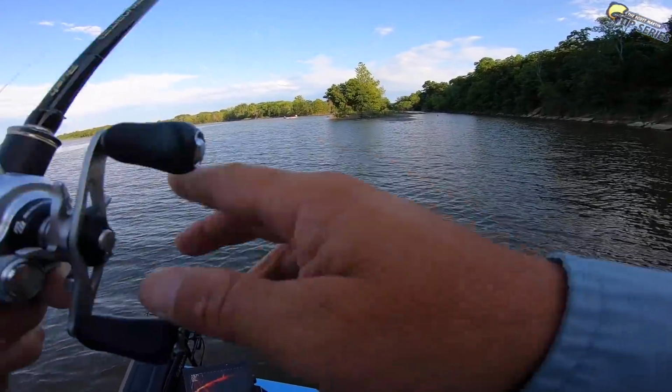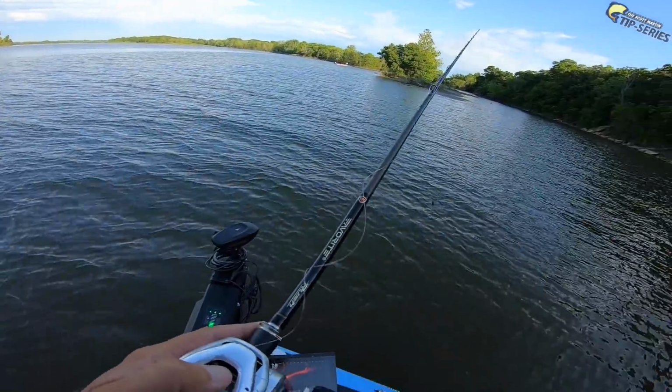There's a big stump right here, and I haven't hit it yet. It's 40 feet right here.